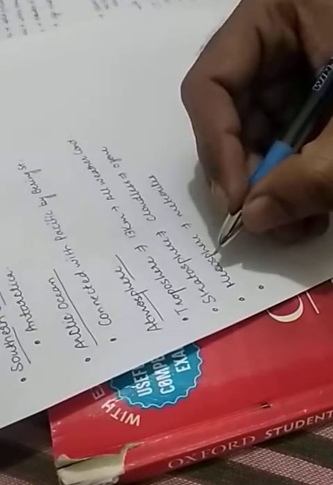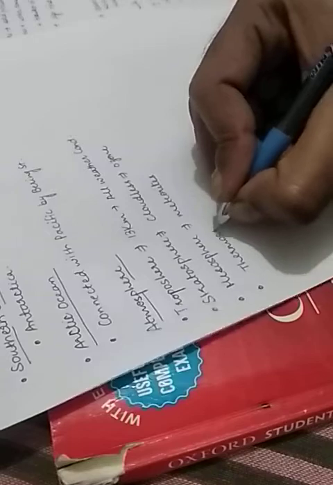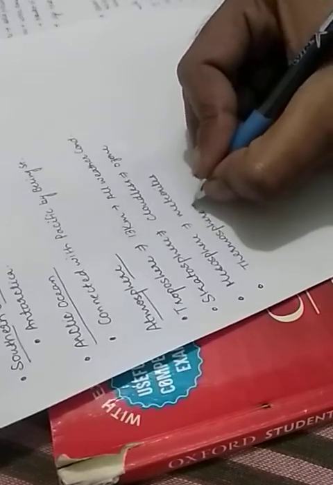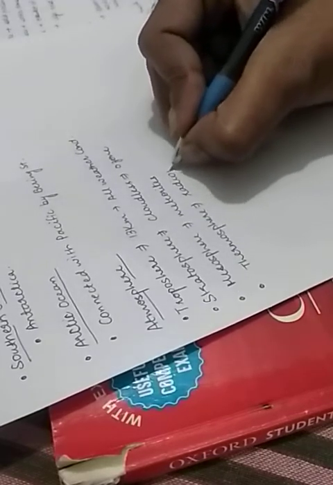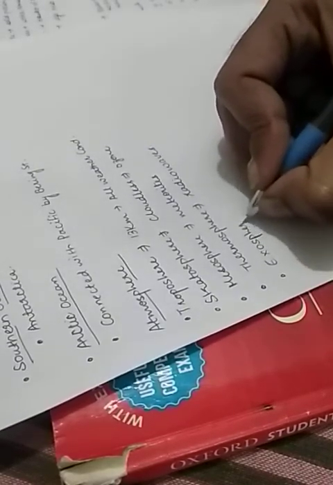The next is thermosphere. Radio waves. The next is exosphere. Not very much is known about this to human beings, and it is the topmost layer.